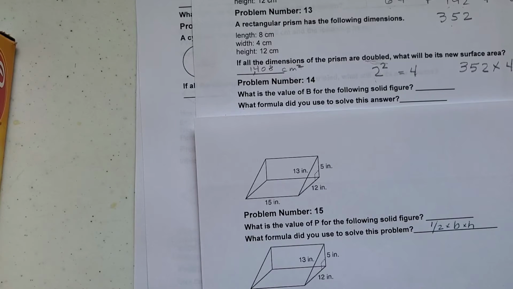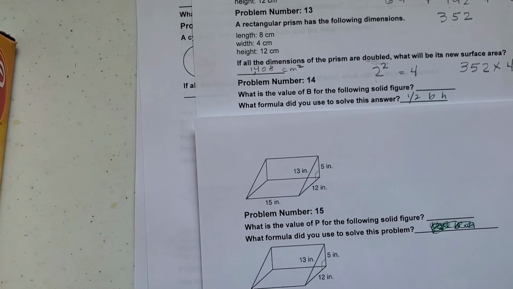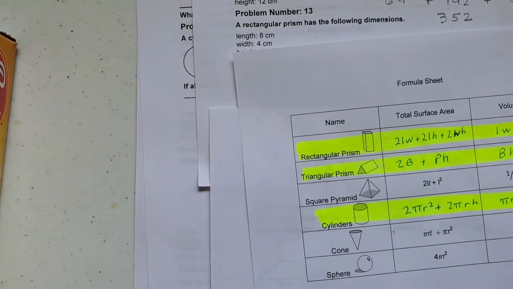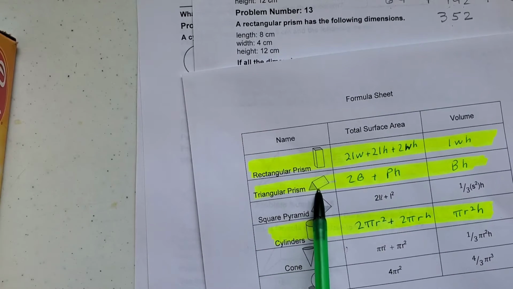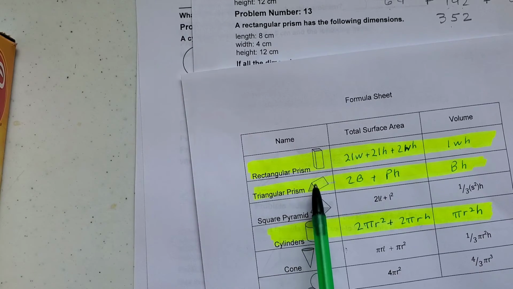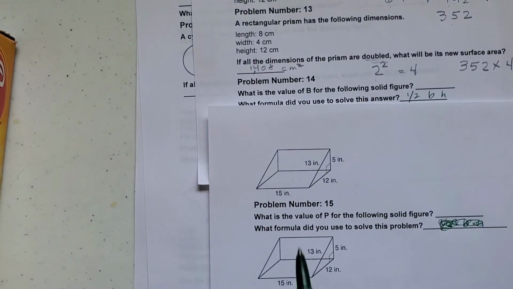Alright, problem number 14. What is the value of B? That's a capital B, meaning base. What is the value of the base of the following figure? Okay, so let's talk about this figure right here. Do you know what this figure is? If you look at this formula sheet here, it matches up with a triangular prism. The only difference between the rectangular prism and the triangular prism are the bases. This one is a square or a rectangle. This one is a triangle. That's why it has the name triangular prism.